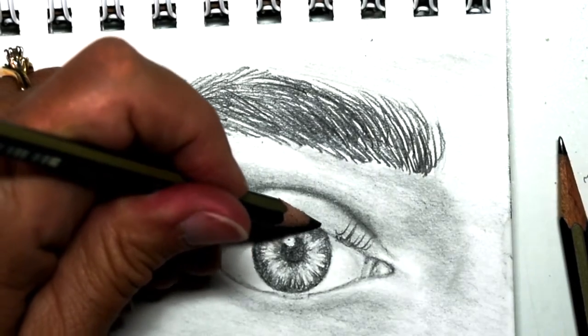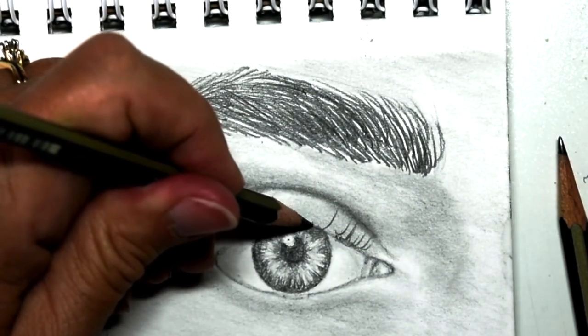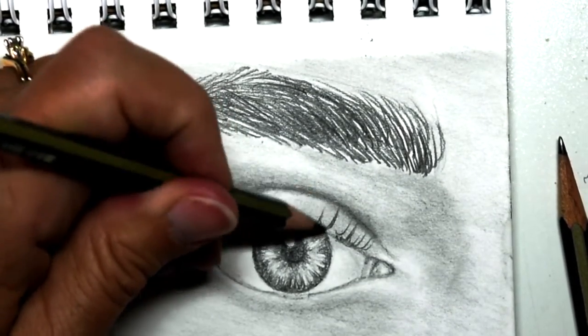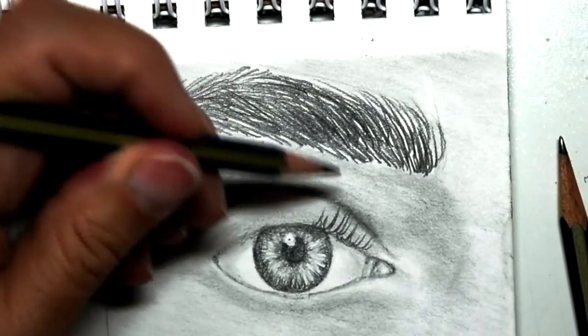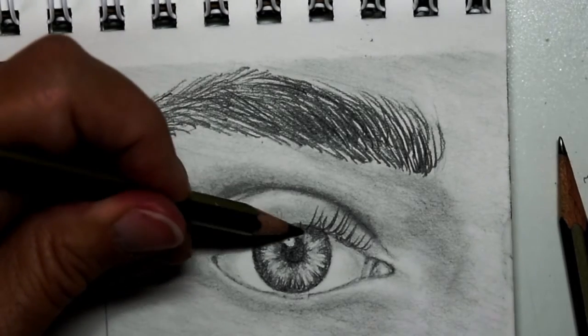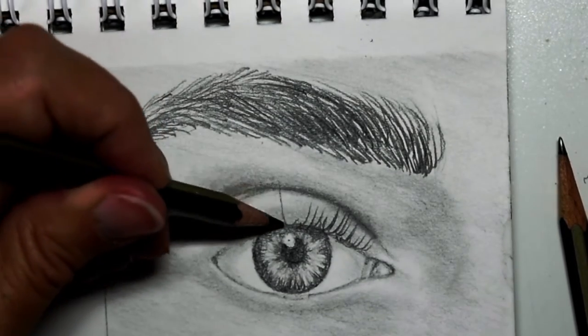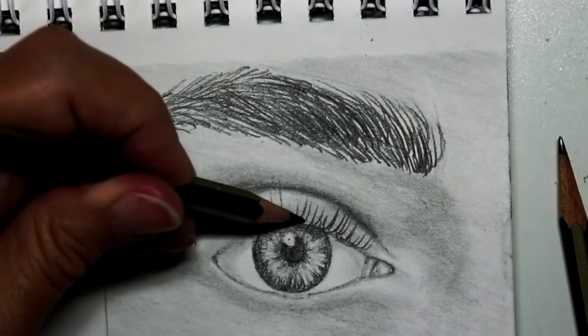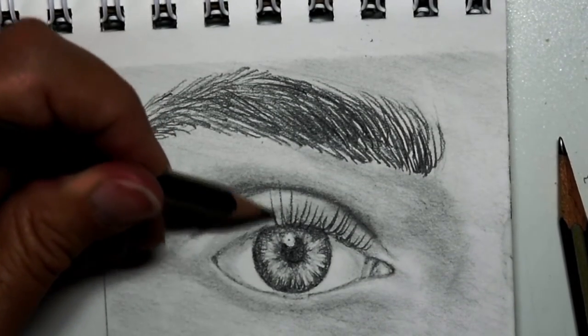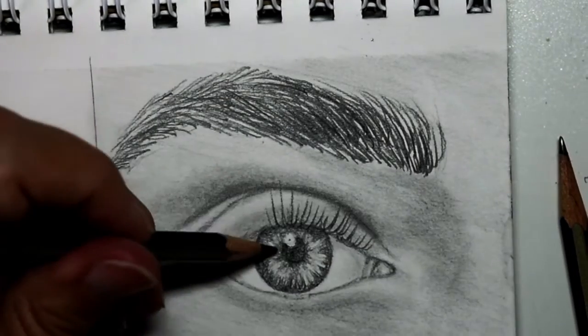But do pay attention to generally how long they are. Right towards the middle, they start to do a little loop that's a little bit more straight up and down.